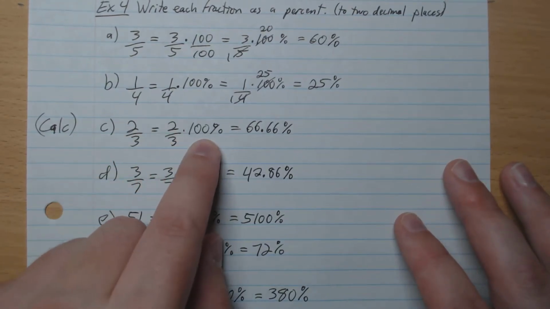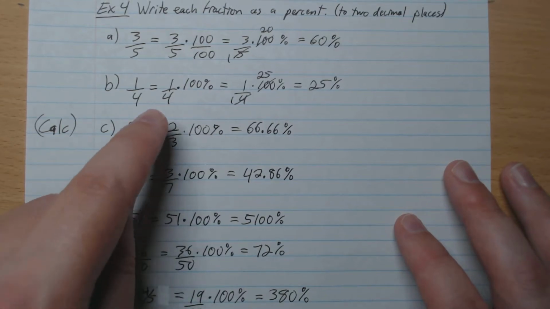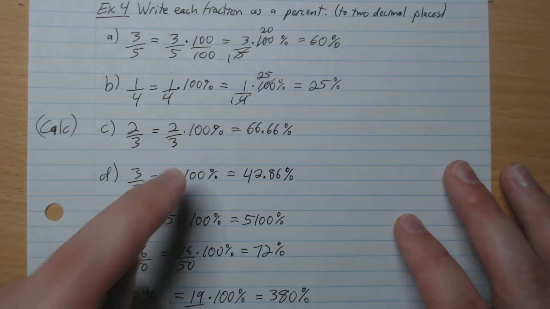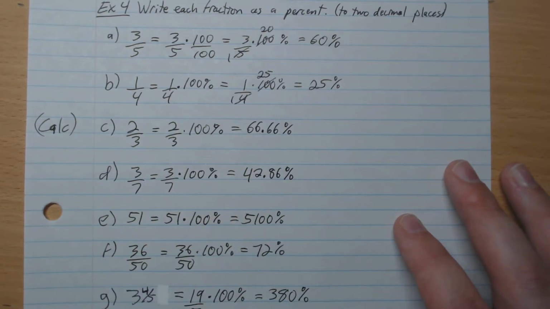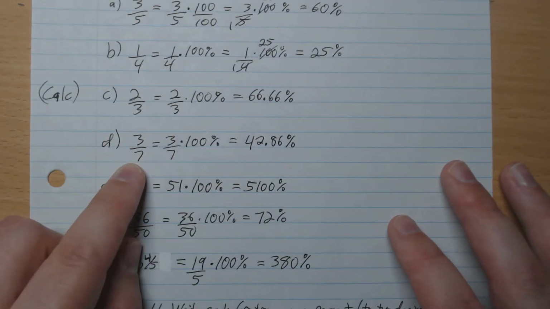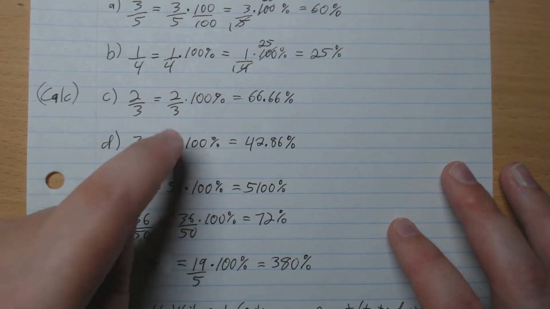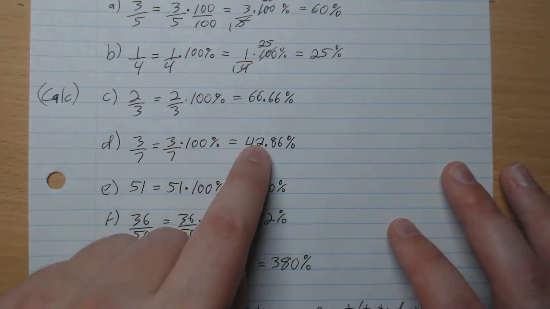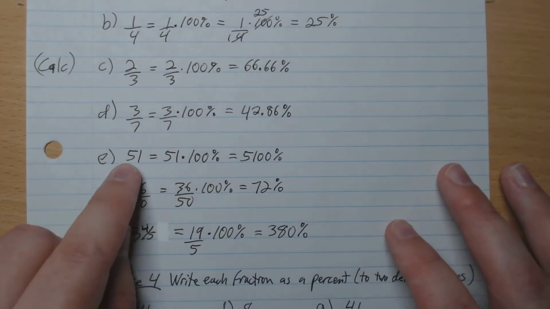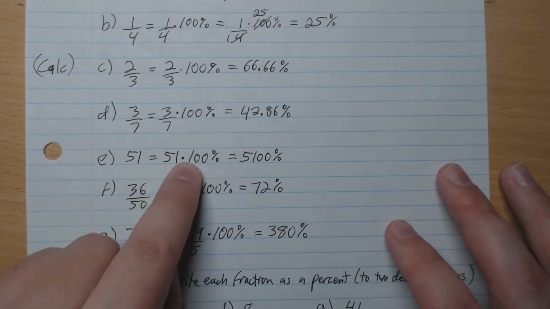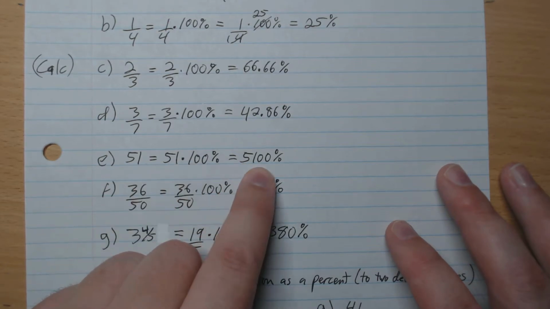So 2 over 3, 2 over 3 times 100. Punch that in our calculator. 2 times 100 divided by 3 gives 66.66%, like that. D, 3 over 7. So we go 3 times 100 divided by 7 gives 42.86%. E, 51. 51 times 100 gives 5,100%.